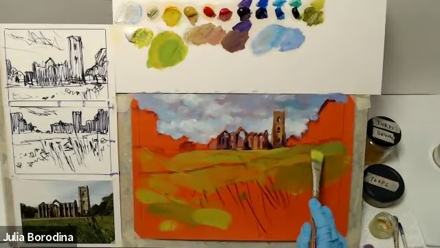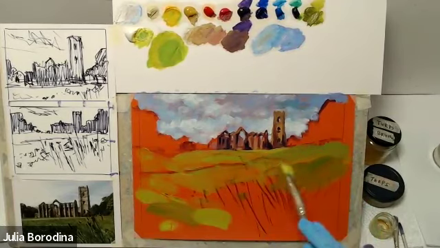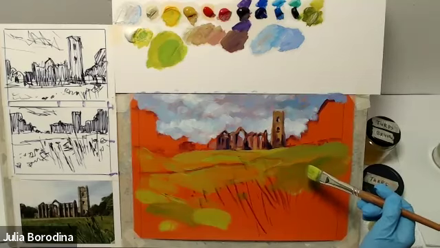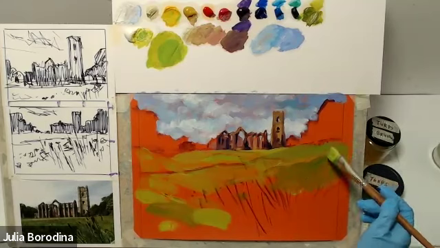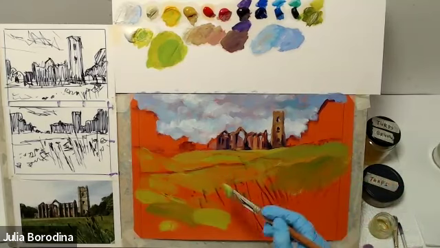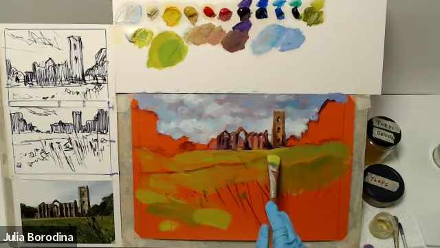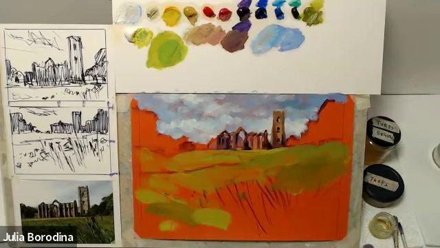Okay, so now it depends how boldly you press on your brush. If you press quite strongly, you might lift the color because they're quite transparent layers. So be careful, or experiment with it, see what it does by pressing a bit more or by being gentle with the brush.